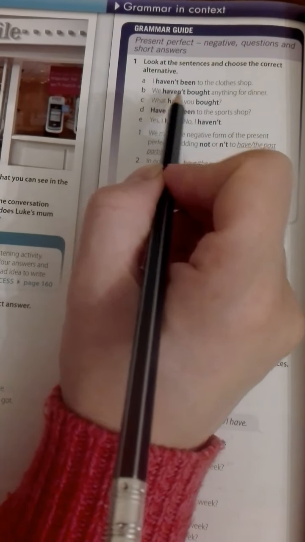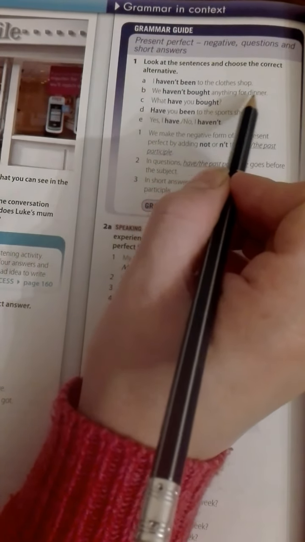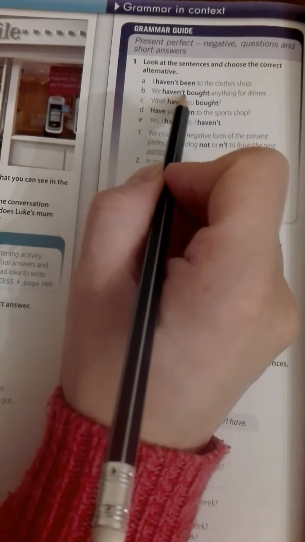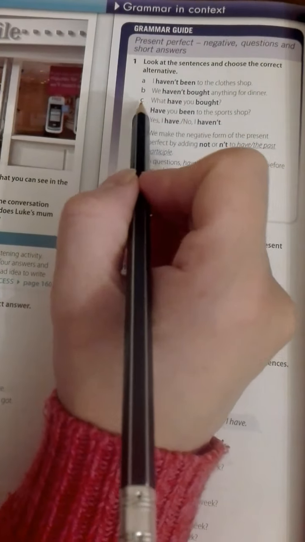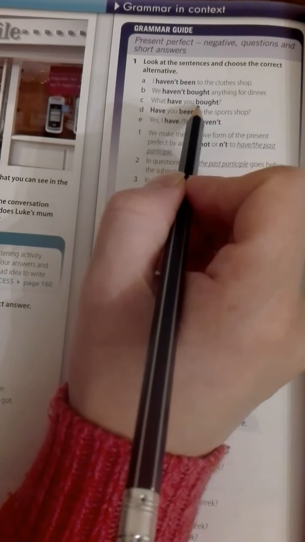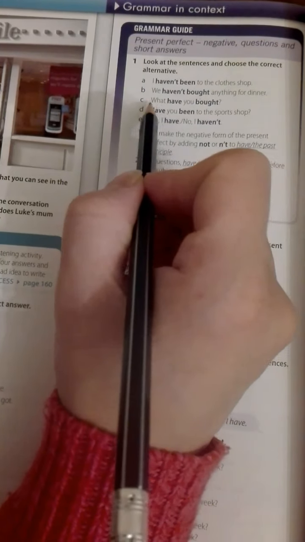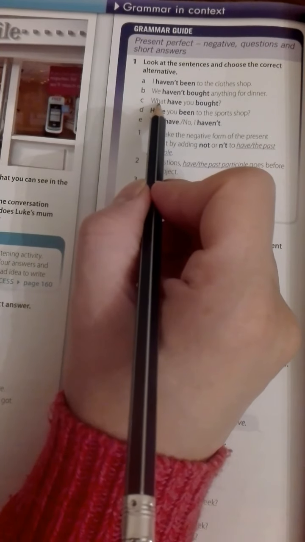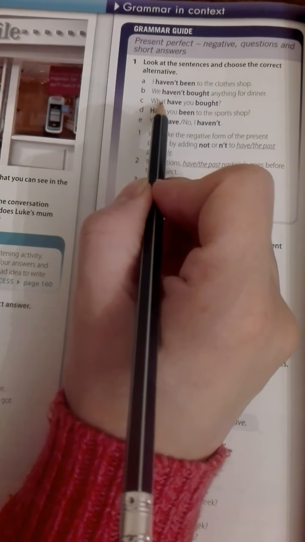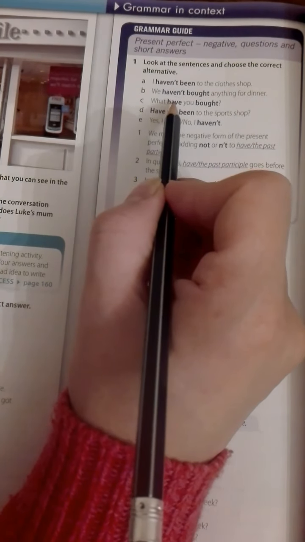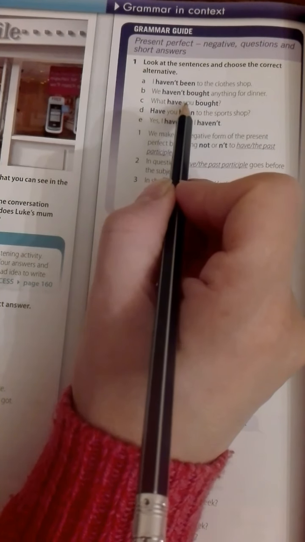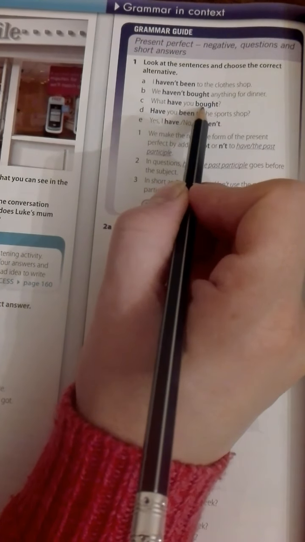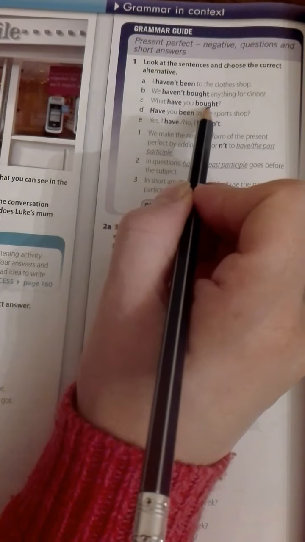Letter B, we haven't bought anything for dinner. So this is like this one. C, what have you bought? So if you want to make a WH question with the present perfect, we add after the WH question the verb to have, and then we put the subject, then the past participle verb.